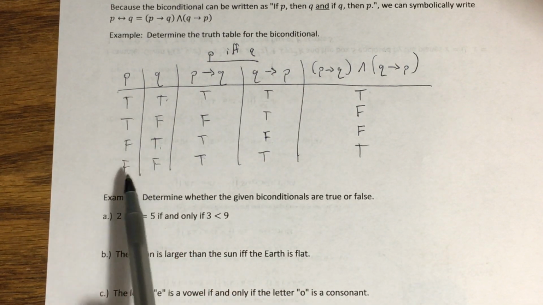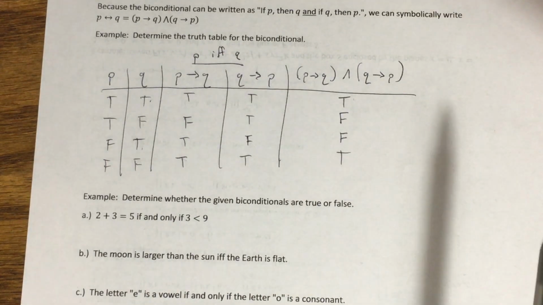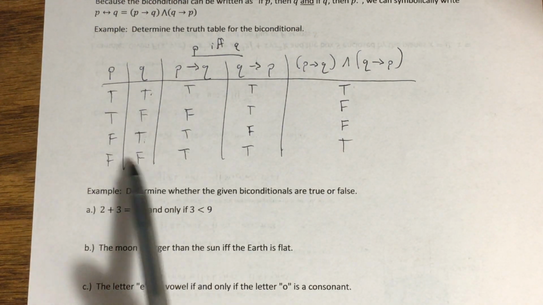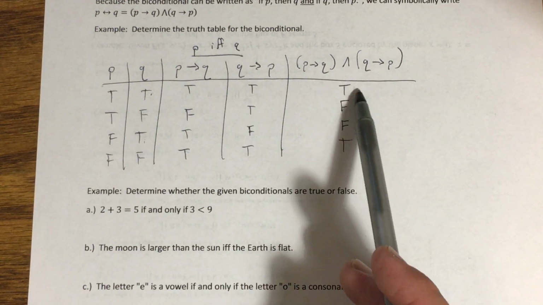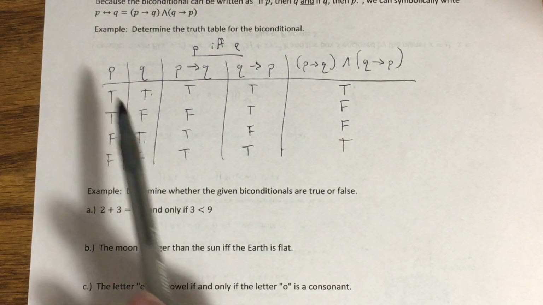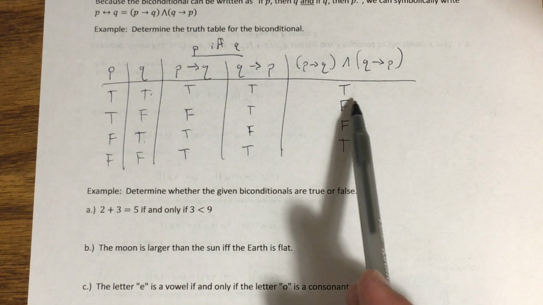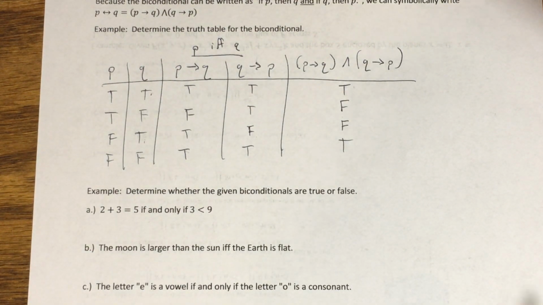And if P and Q are always simultaneously false, you also want the biconditional to be true. In other words, as long as P and Q always have the same truth values, the biconditional should be true in those cases. If P and Q have differing truth values, then they can't be equivalent, and you would want your biconditional to be false in those cases.